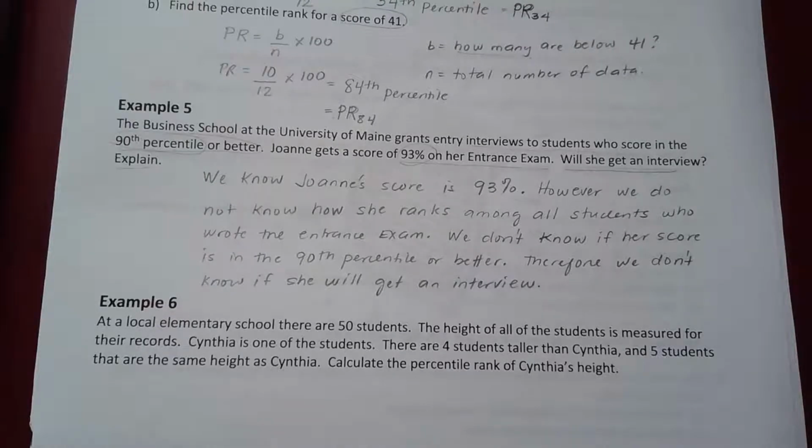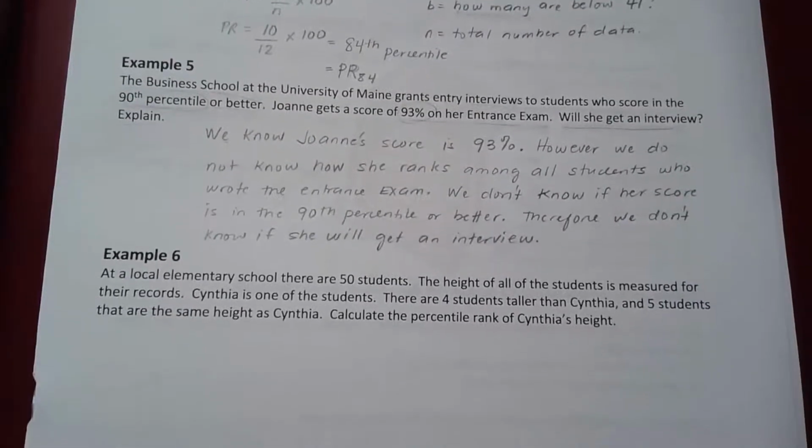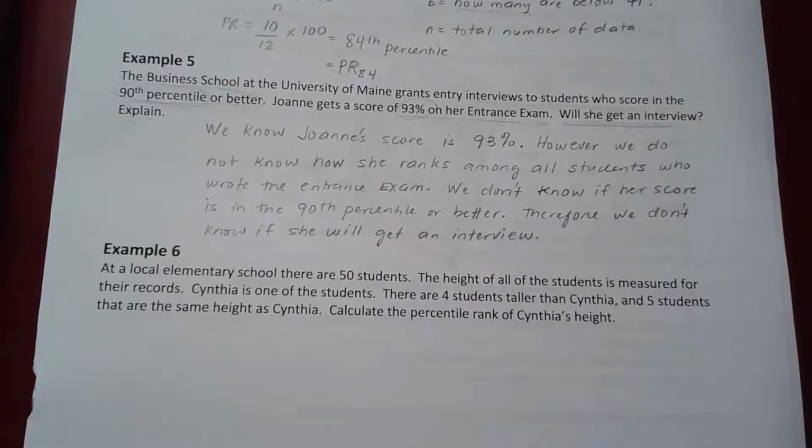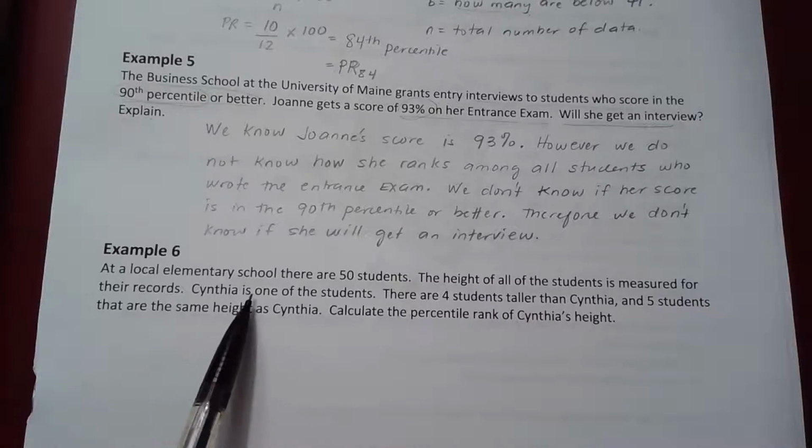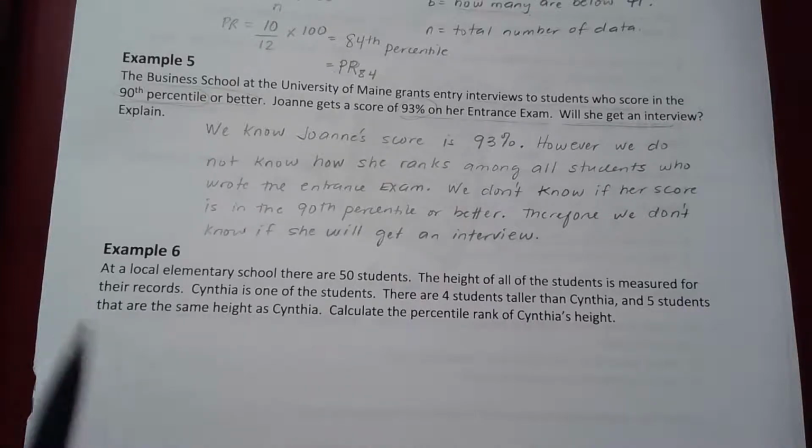Okay, so let's take a look at number 6. At a local elementary school, there are 50 students. Okay, 50 students are telling us how many there are. The height of all the students is measured for the records. Cynthia is one of the students.